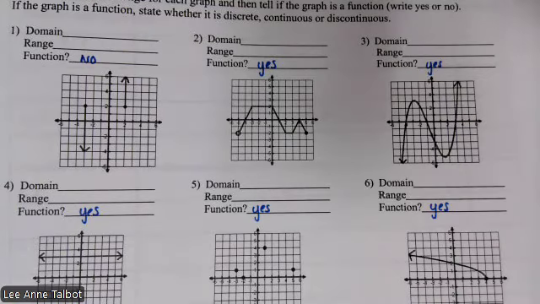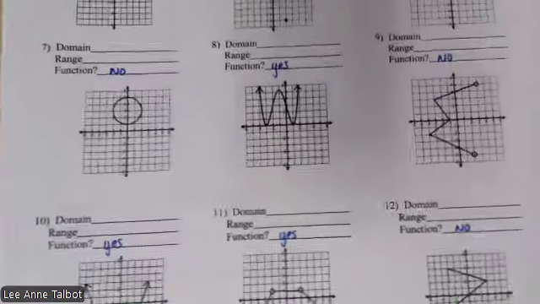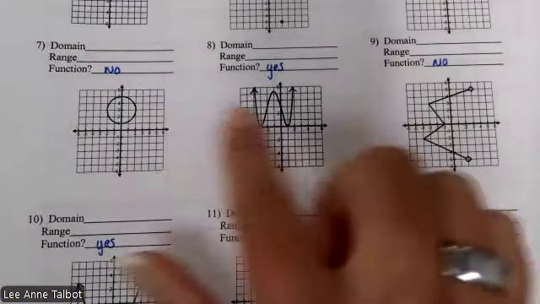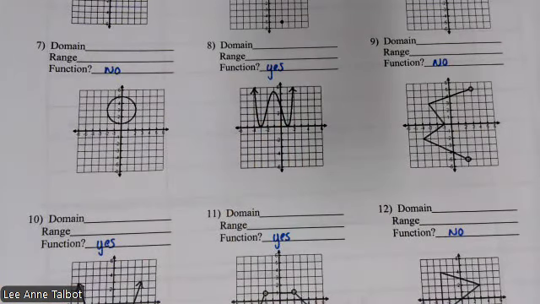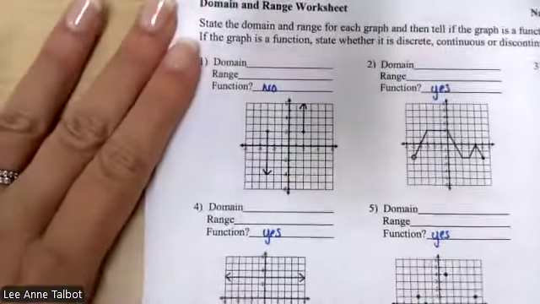How'd we do? Okay. All right, 7 through 12. I got no, yes, no, yes, yes, no. Raise your hand if you got them all right. Yes. Okay. Now, let's go back. That was the easy part.